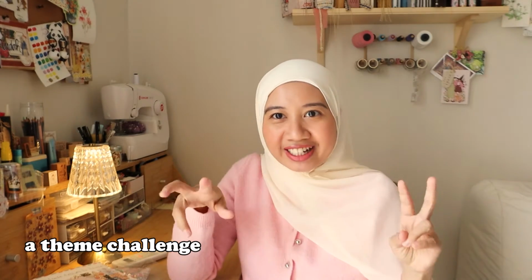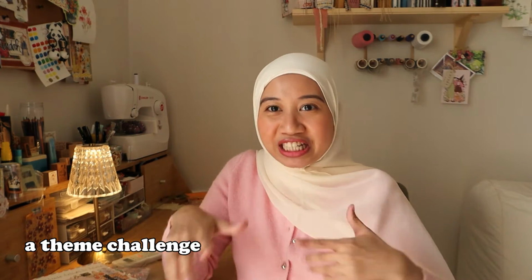Alright, so the next tip on how to spice up your penpal letters is to have a themed challenge. In your letter, you can ask your penpal if they want to do it. So basically it is a challenge to make a certain theme in your penpal mail. For example, I have one penpal that I am doing this challenge with.